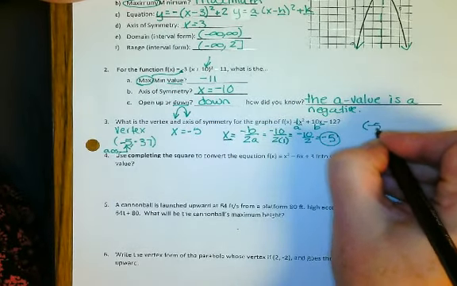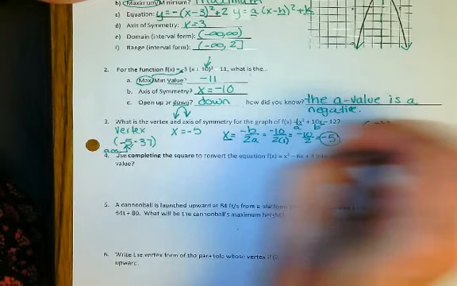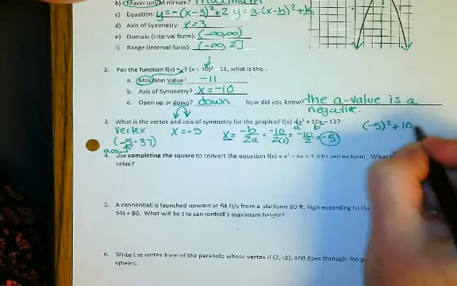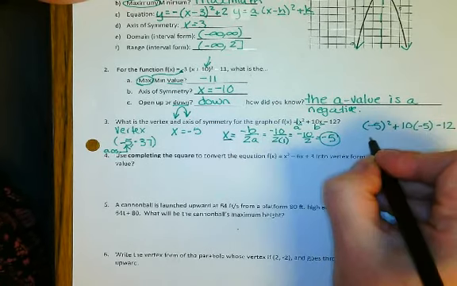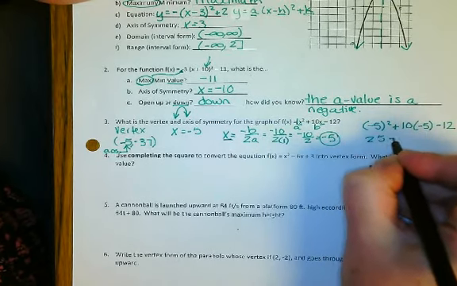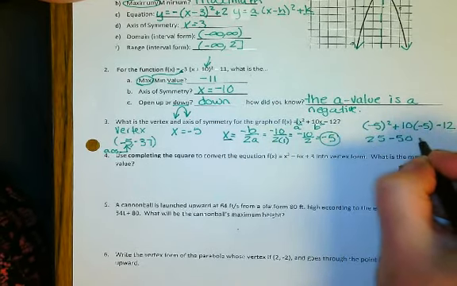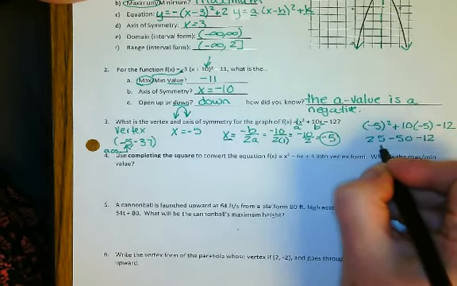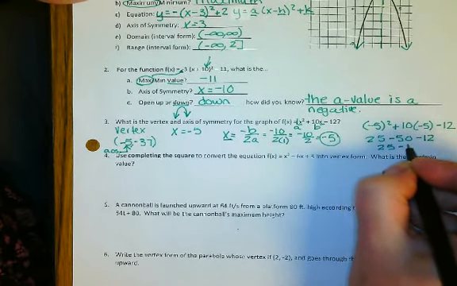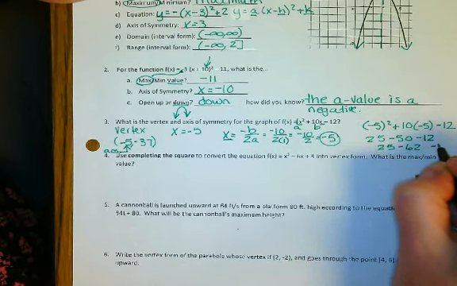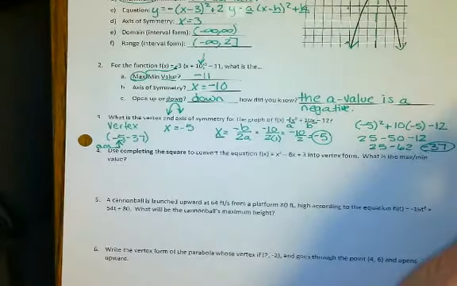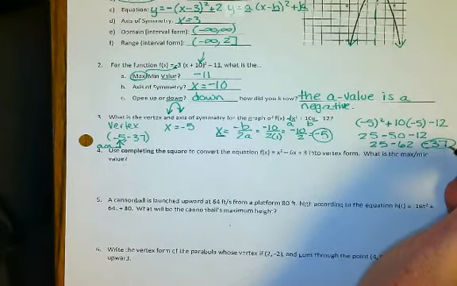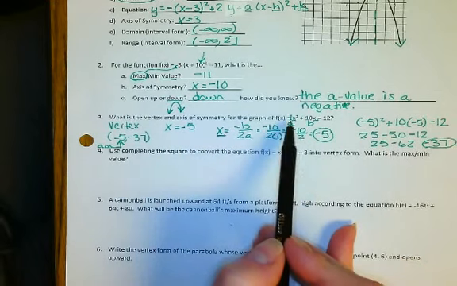So I would have negative 5 squared plus 10 times negative 5 minus 12. So that gives me 25 minus 50 minus 12. That gives me 25 minus 62, which is negative 37. And there it is there, negative 5, negative 37. Now, this would actually end up being my minimum value, and the reason I know it's a minimum is because of that positive 1.